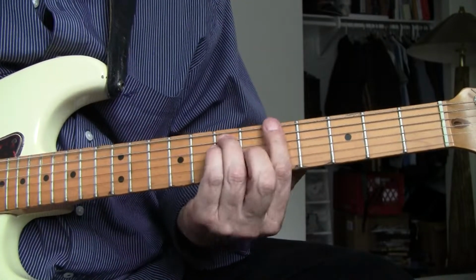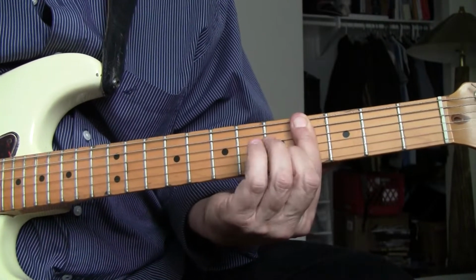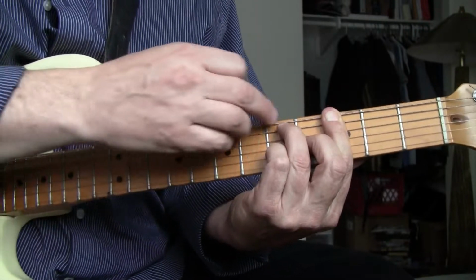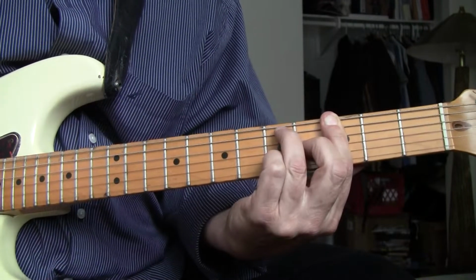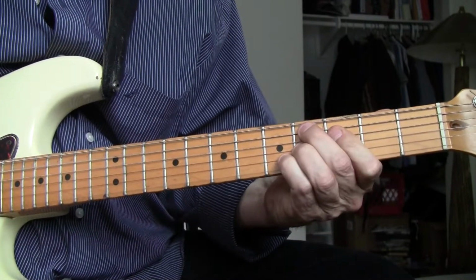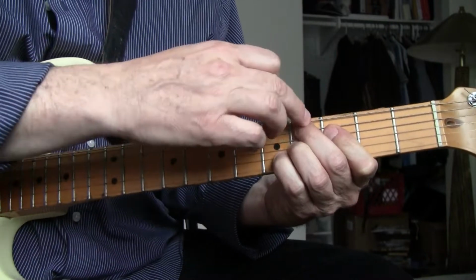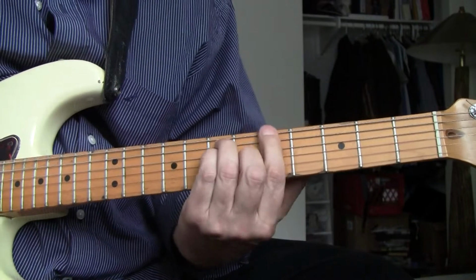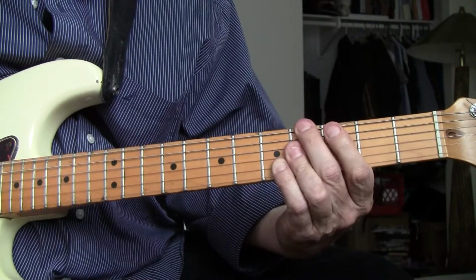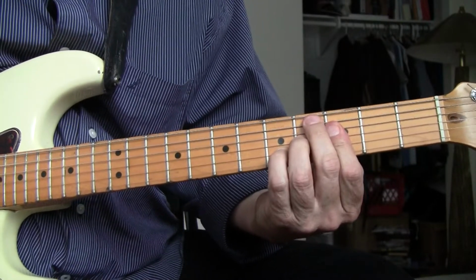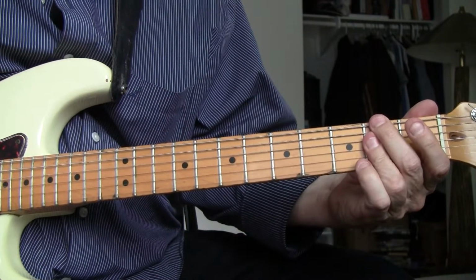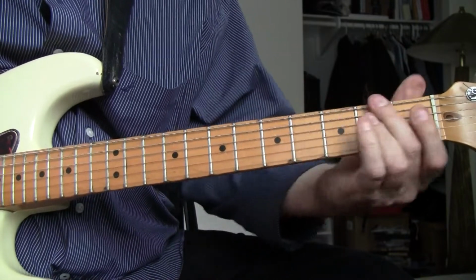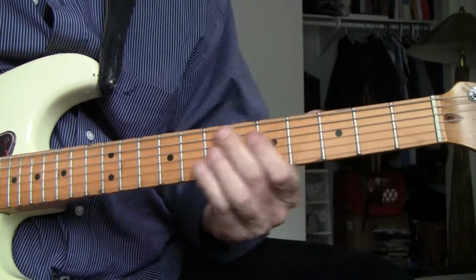So I'm thinking like 1, 7. I want to get to the 6. Well, for you little theory buffs, there's your tritone. The tritone is the 5 of the 6. Okay, so I could legally go. Right? Or some form of it.